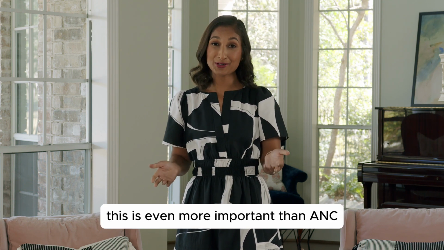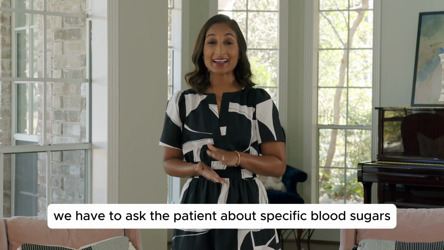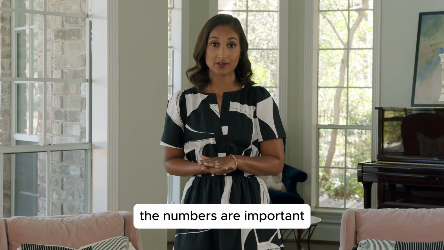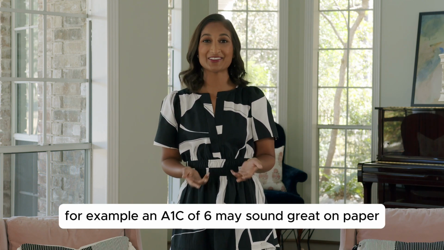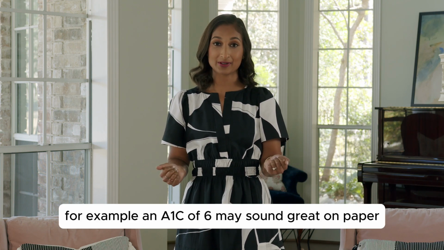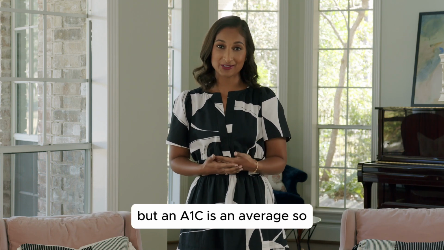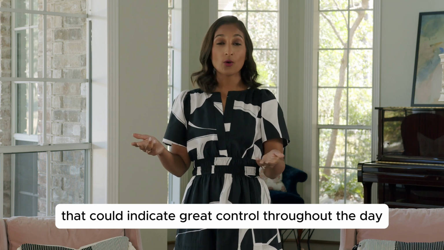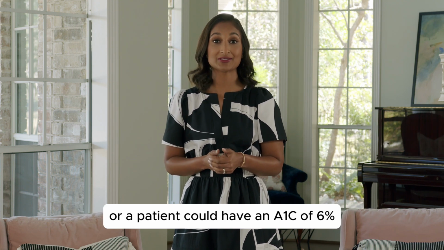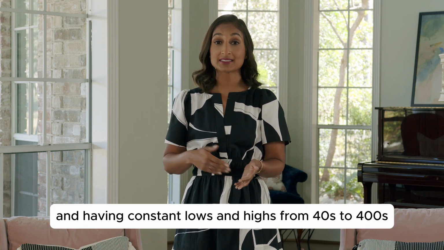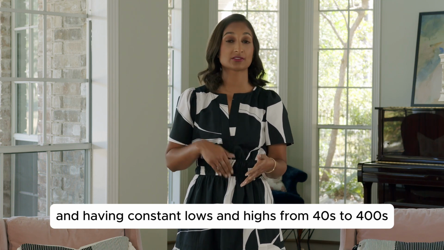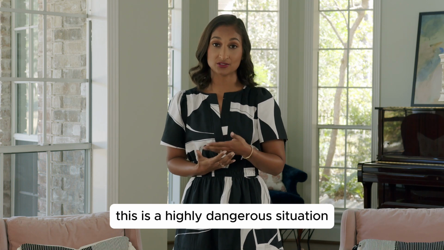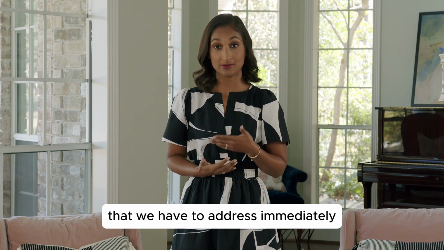Next, this is even more important than A1C, we have to ask the patient about specific blood sugars. The numbers are important. For example, an A1C of 6 may sound great on paper, but an A1C is an average. So that could indicate great control throughout the day, or a patient could have an A1C of 6% and be having constant lows and highs from 40s to 400s, high glycemic variability. This is a highly dangerous situation that we have to address immediately.